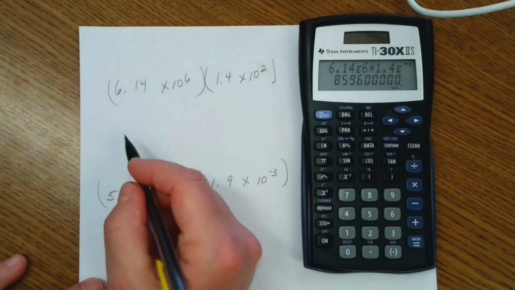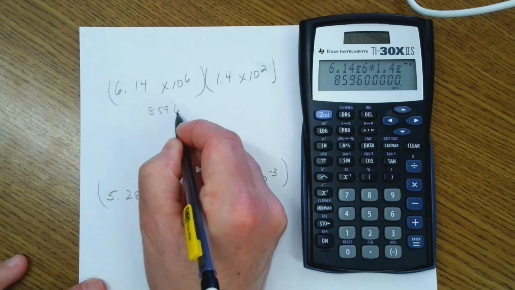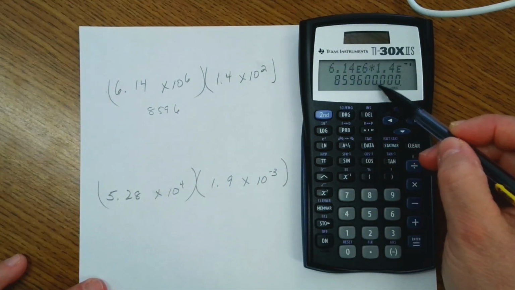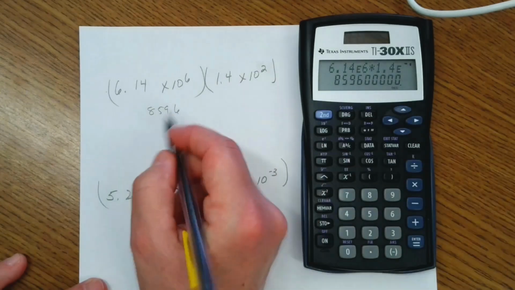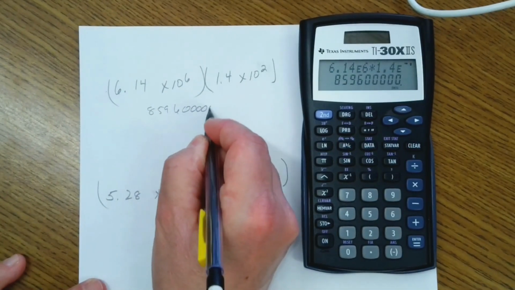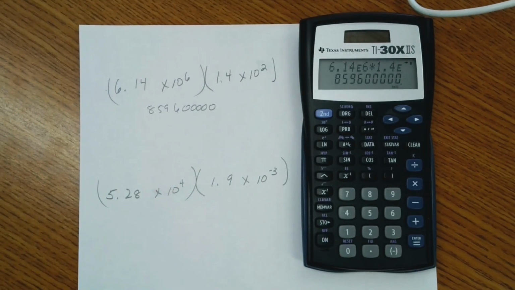Now, I have some choices. I can write that number down, 8,596. Boy, that's a lot of zeros. How many zeros is that? 1, 2, 3, 4, 5. Yeah, 5 zeros. Okay. But just know that I'm going to ask you guys to put your answers in scientific notation as well.